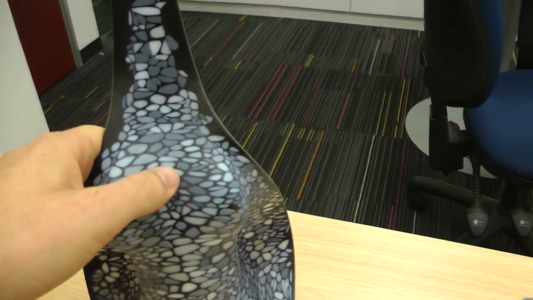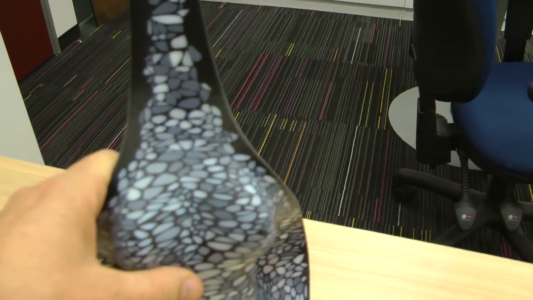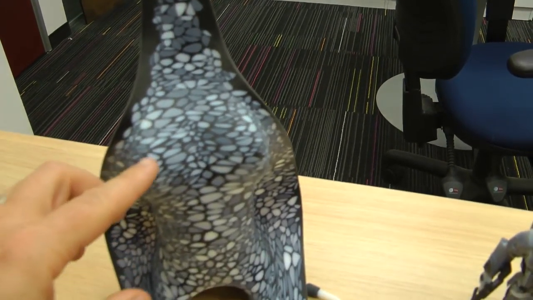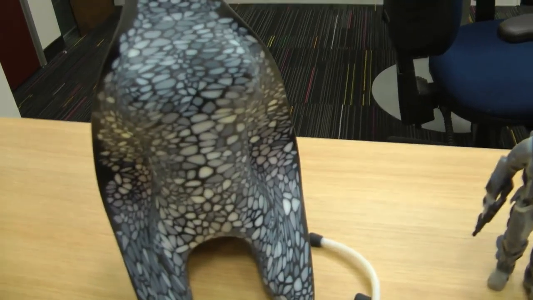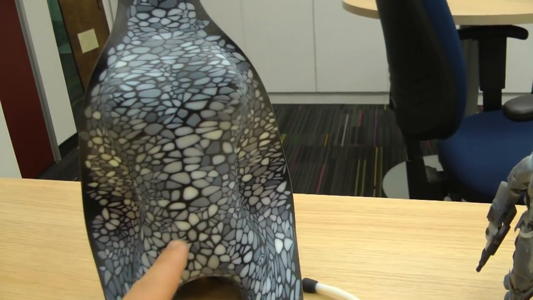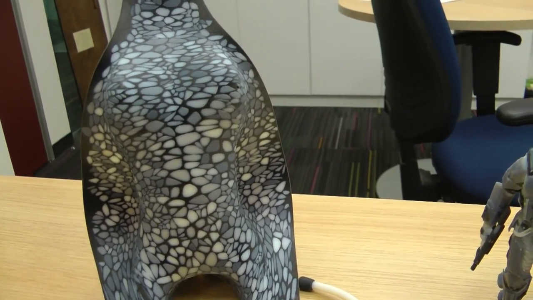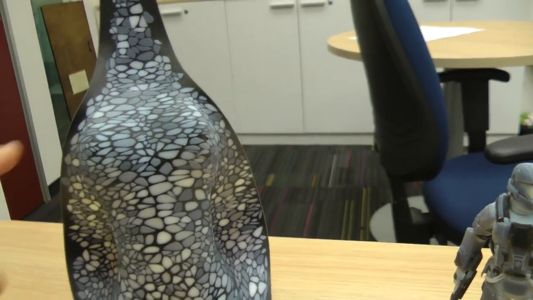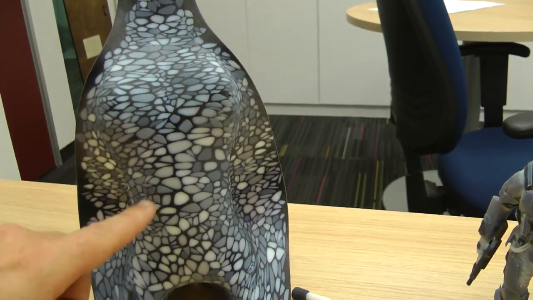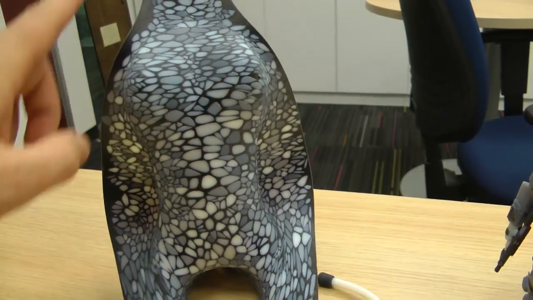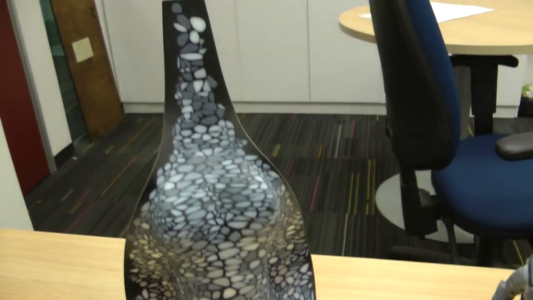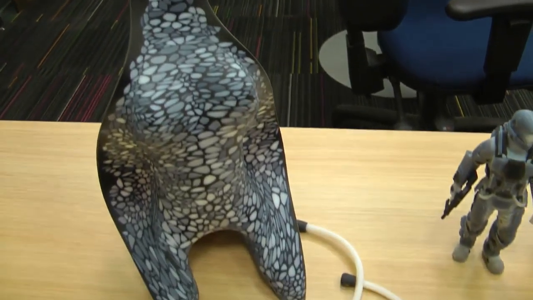So as you can see, this fantastic model is actually made of a number of different combinations of two materials. This is one of the major advantages of the Object Connex range: you can take a white material and a black material and combine them together to produce a whole number of composite grey shades, and then print them all together at the same time in the same 3D model.